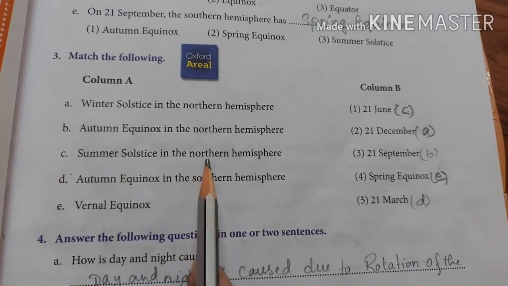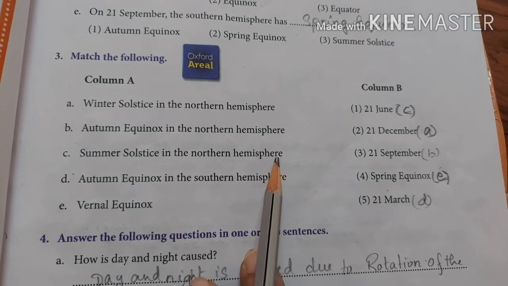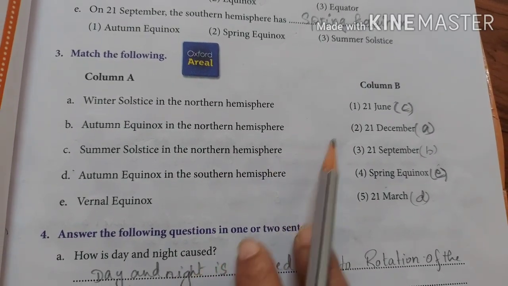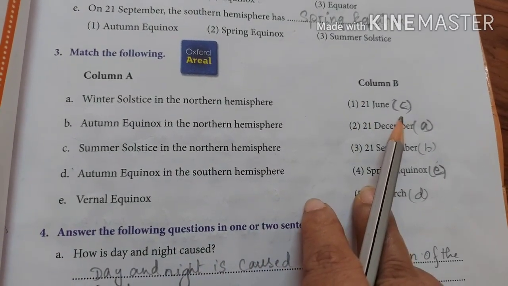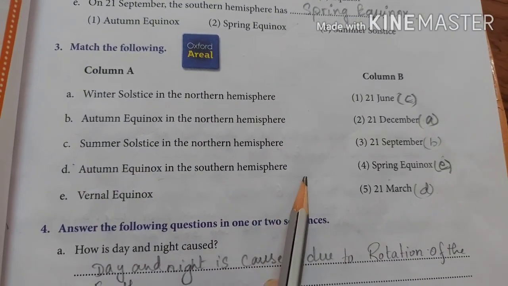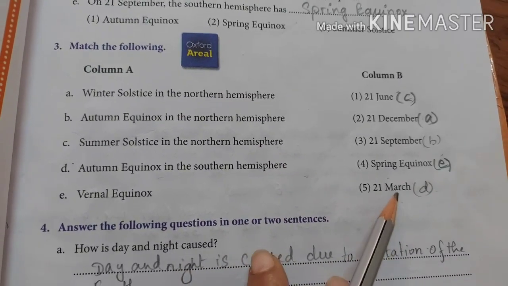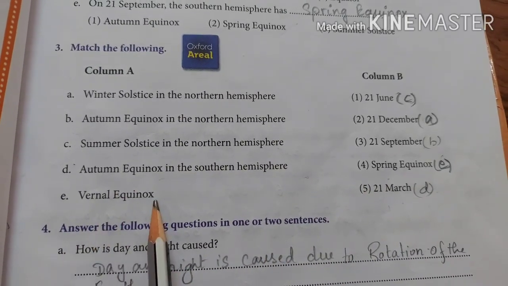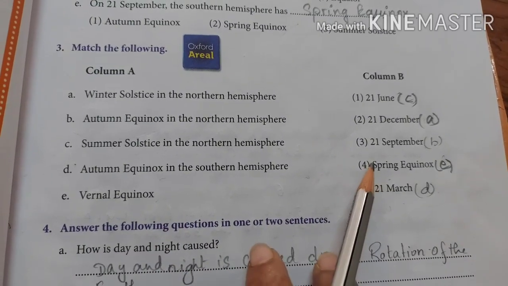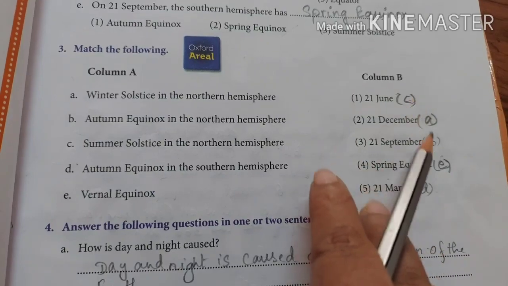So mark it that B. And summer solstice in the northern hemisphere is on 21st June. Mark it that C. And the autumn equinox in the southern hemisphere is 21st March. Mark it that D. Then vernal equinox is also known as spring equinox. So mark it that E.